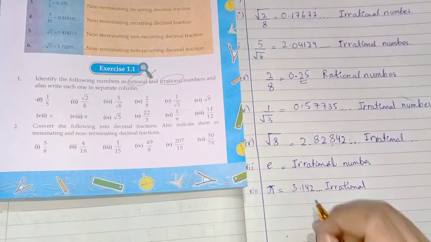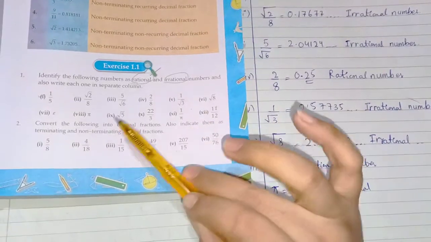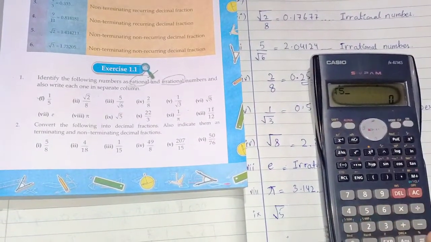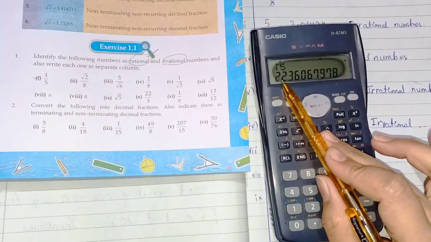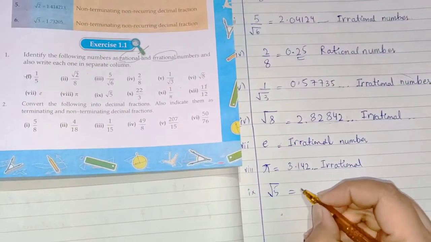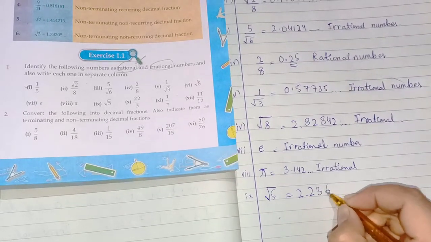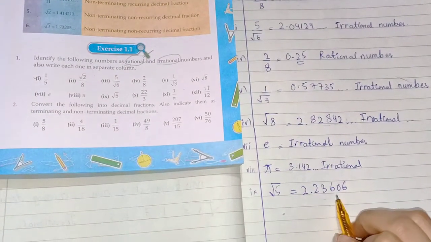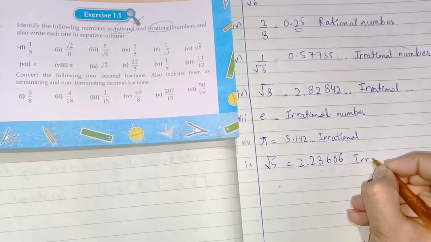Number 9 is under root 5. Under root 5 is 2.23606. The pattern is again changed after the decimal point, so it is irrational.